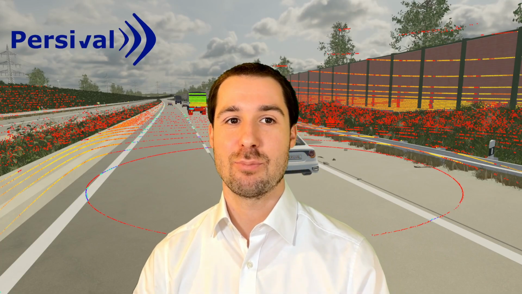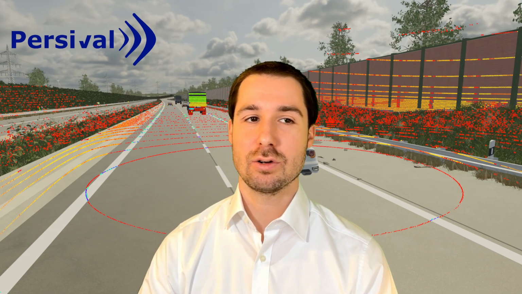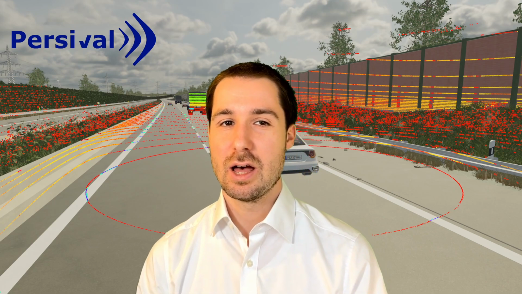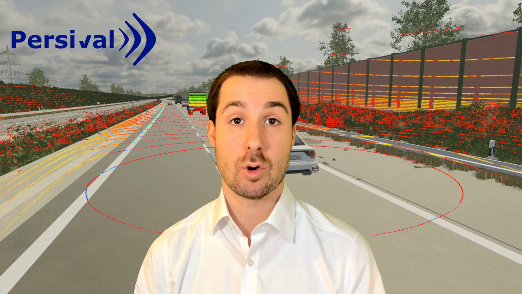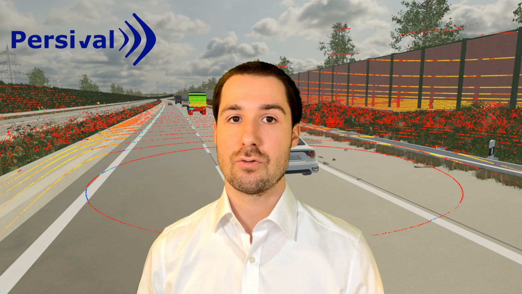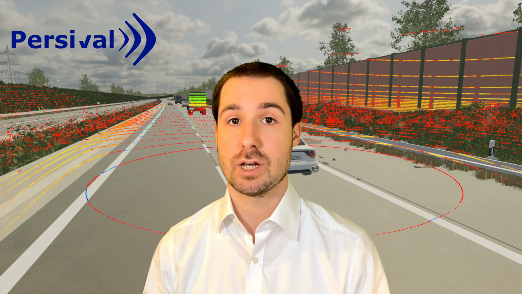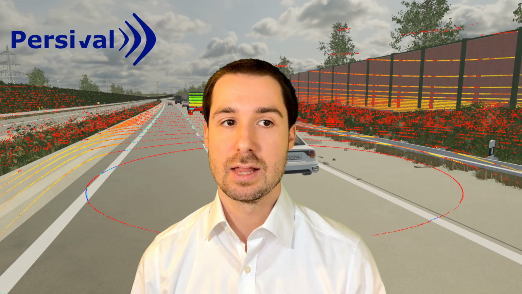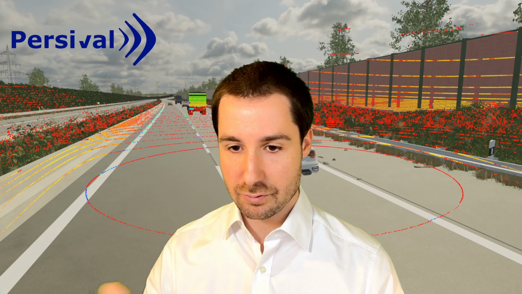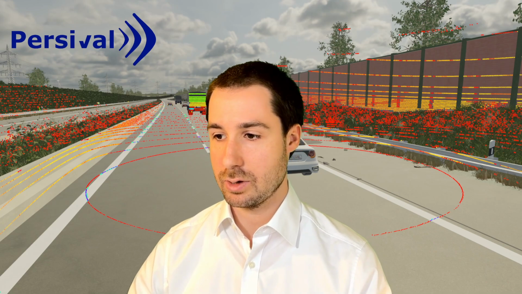I'm the CTO of Persival, and today we're going to look a little bit deeper into how ASAM OpenMATERIAL 3D works together with ASAM OpenSCENARIO and ASAM OSI. In the last video, I gave an overview of the geometry specification in the OpenMATERIAL 3D standard, and today we're going to actually apply it. So let's have a look how these different standards play together.